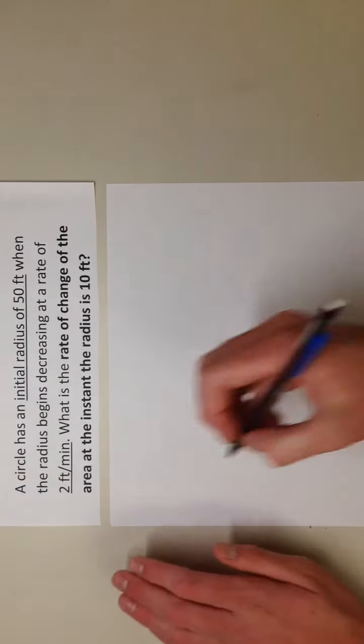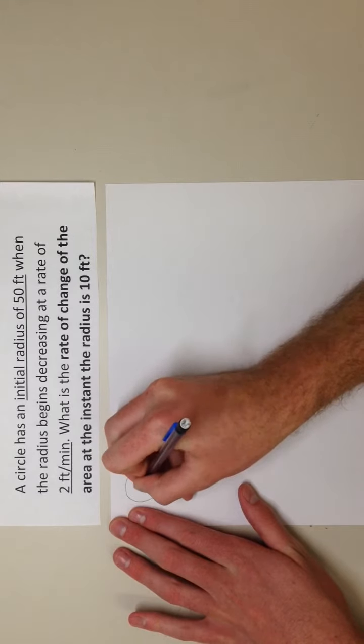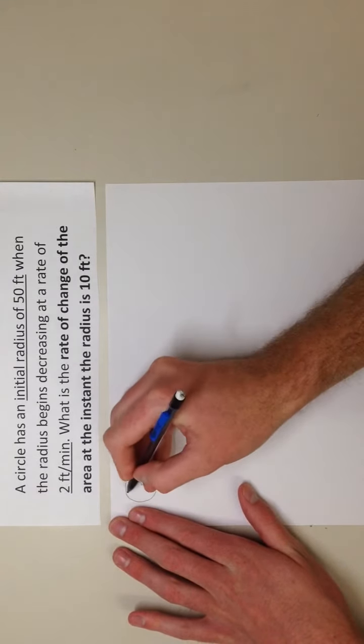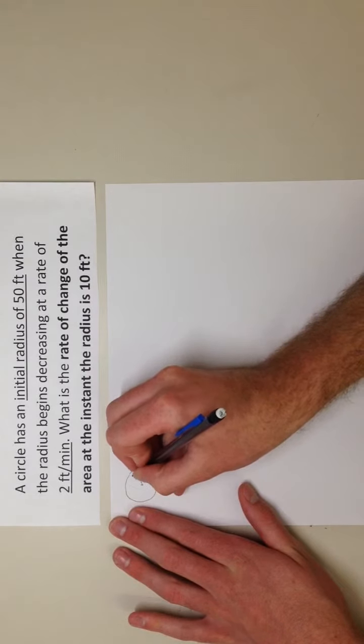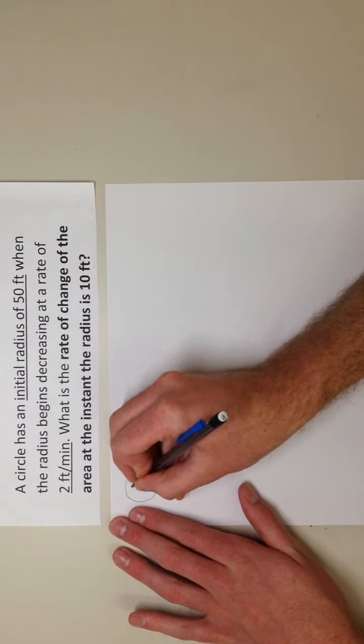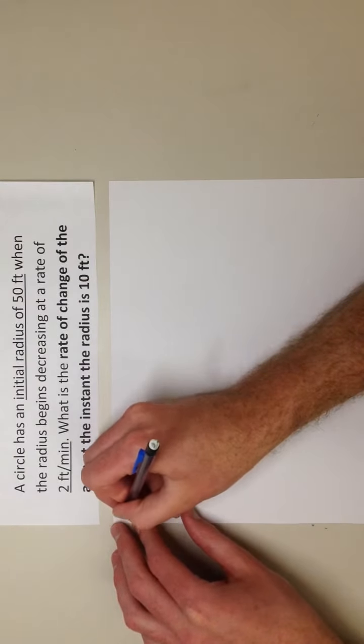So a sketch would look something like this, and this is a pretty simple sketch to make. We just have a circle, and it has a radius, and it also has some area. And over time, this radius is going to shrink. So maybe after a few minutes, our radius would be smaller, and then our area would be smaller. So the sketch helps give you an intuition of what's going on in this problem. Now let's organize some of the information that we have. Again, this is step one of our process.